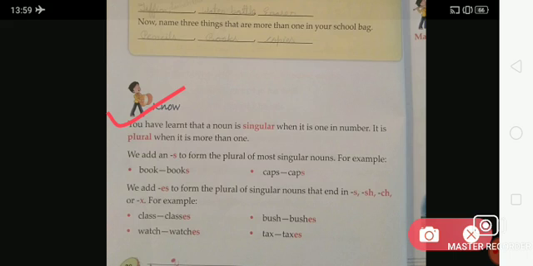So a noun is singular when it is 1 in number, and it is plural when it is more than 1. We add an s to form the plural of most singular nouns. For example, book, in plural books. Cap, it will be caps. Okay, we add es to form the plural of singular nouns that end in s, ss, ch or x. For example, class, it will be classes. Bus, it will be buses. Watch, it will be watches. Tax, it will be taxes.